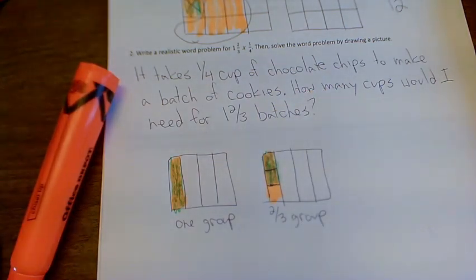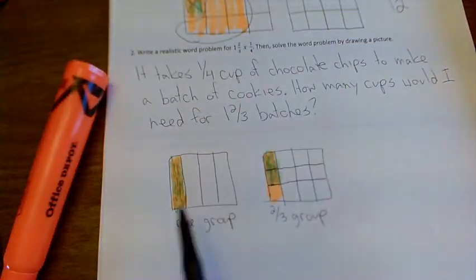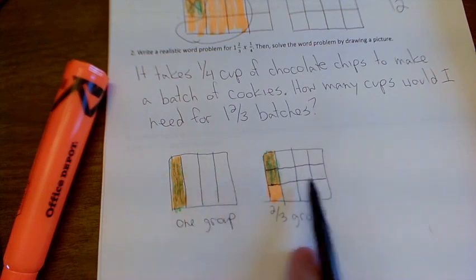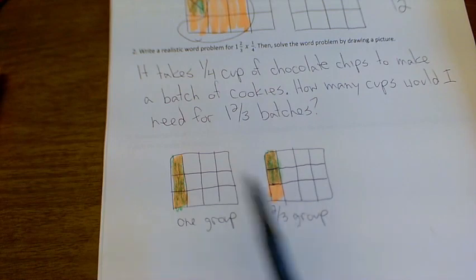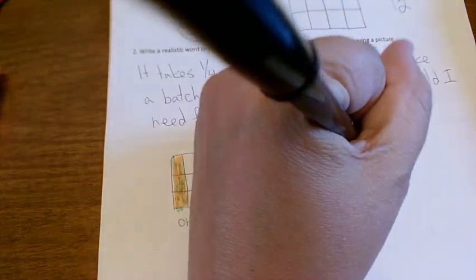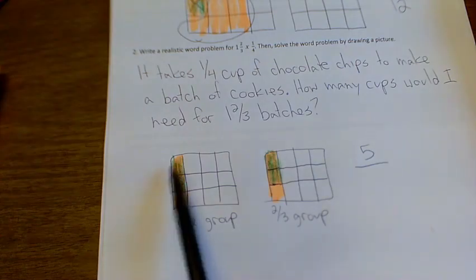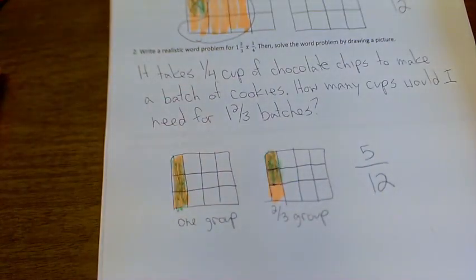All right, then to get our answer, we need same size pieces. This one has been cut into thirds, so continue that, and this one needs to be the same size pieces, so cut this one as well. Then our answer, we have 1, 2, 3, 4, 5 pieces. And how many of those pieces does it take to make a whole rectangle? There are 12. So the answer to number 2 is also 5/12.